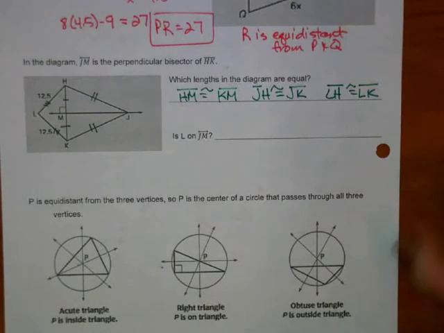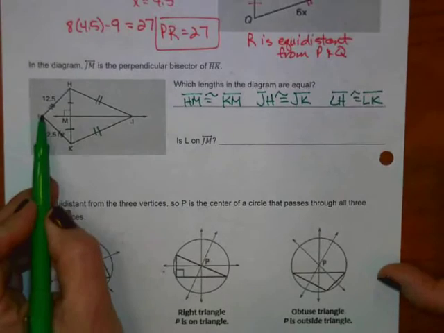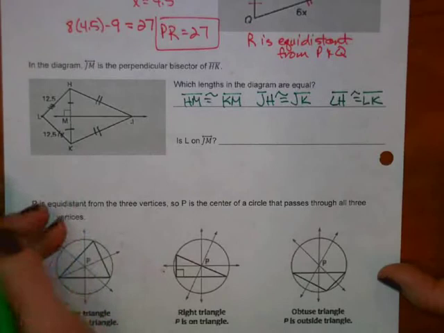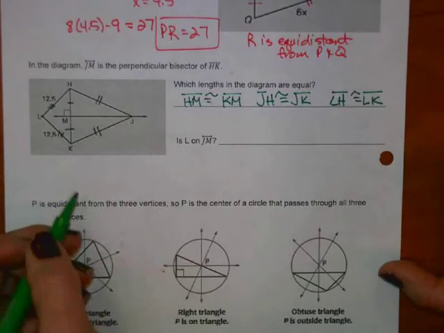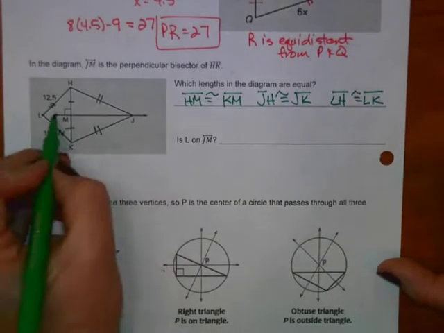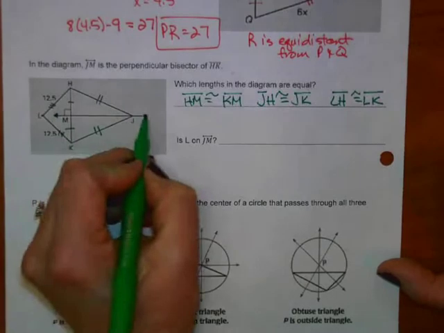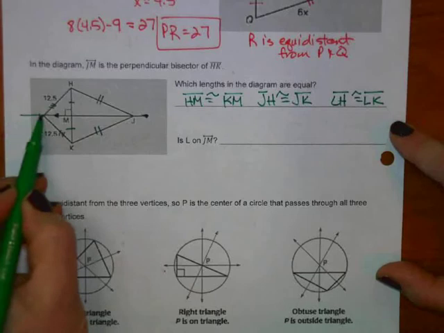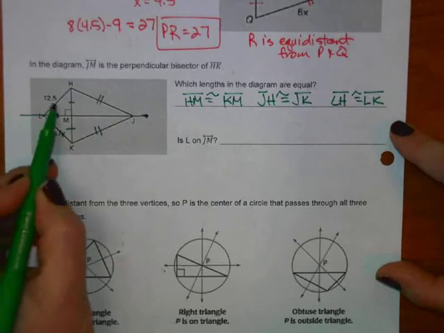Okay, so the next question says, is L right here on line JM? Yeah. It is. A line goes forever. See, it's got these little arrows here, right? And it goes forever. And the other reason I know that it's on this line is because those are congruent.